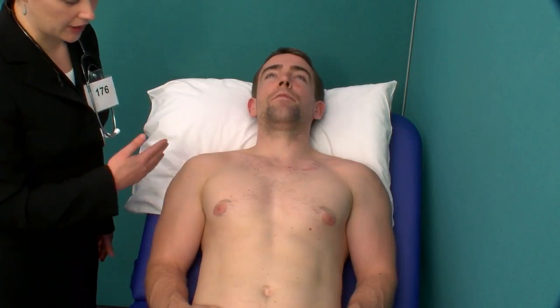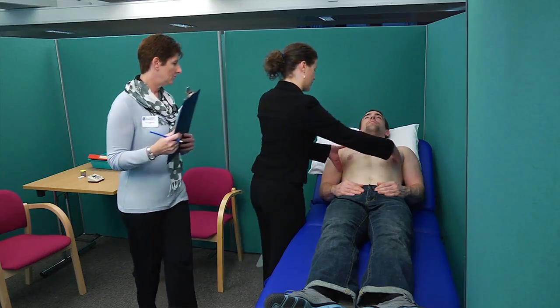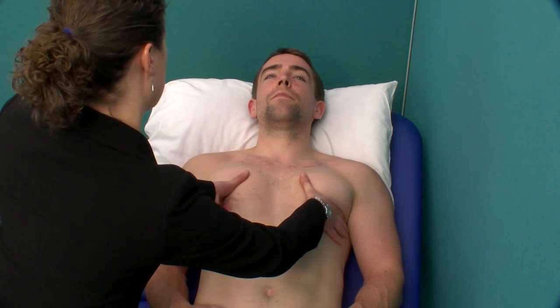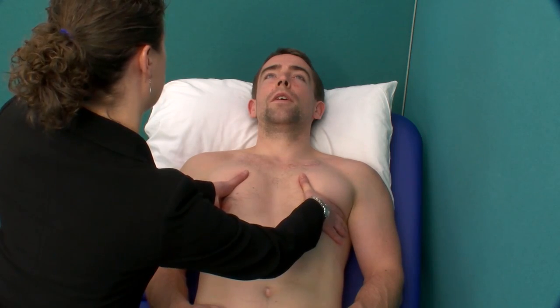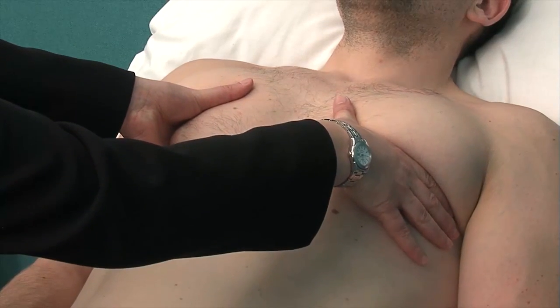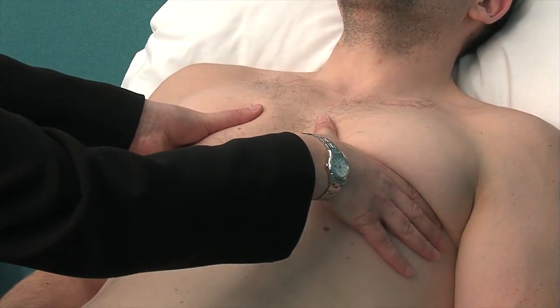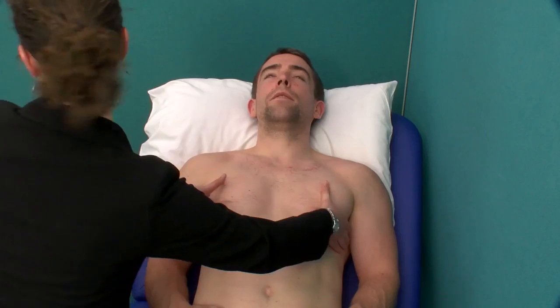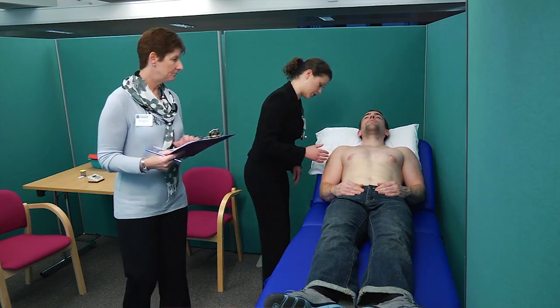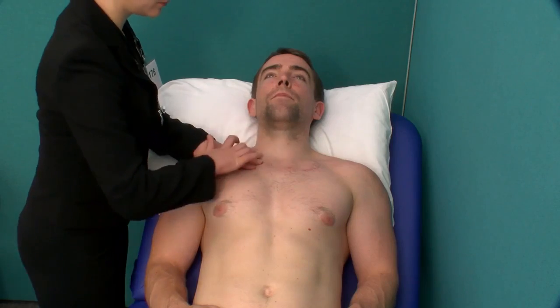No. Okay. And looking at the expansion now. Examining for chest expansion is often undertaken poorly. As demonstrated by this candidate, the tips of the thumbs must not touch, and their relative movement must be followed with the hands aligned along the ribs. Okay. And the chest expansion looks good and symmetrical. Okay, I'm then going to tap on your chest, if that's all right. Sure.